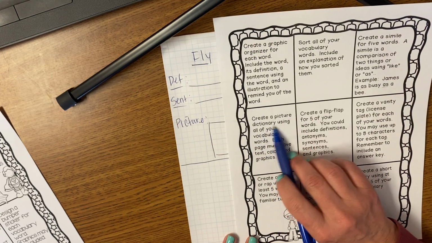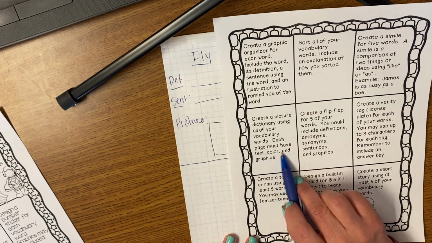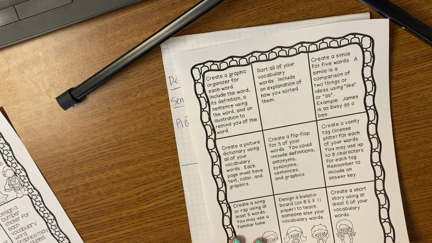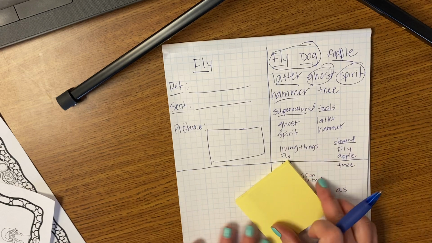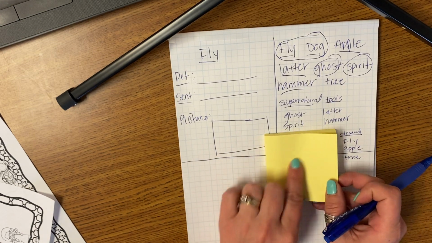Create a picture dictionary using all of your vocabulary words. Each page must have text, color, and graphics. So, you can even do that out of a pad of Post-it notes. You could get 8 Post-it notes and have a little book.